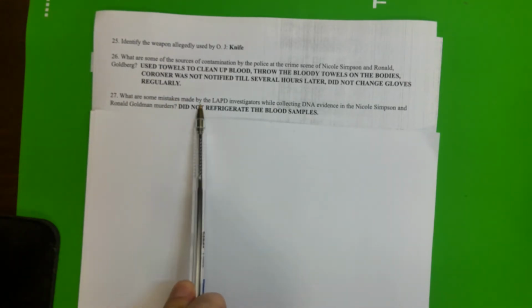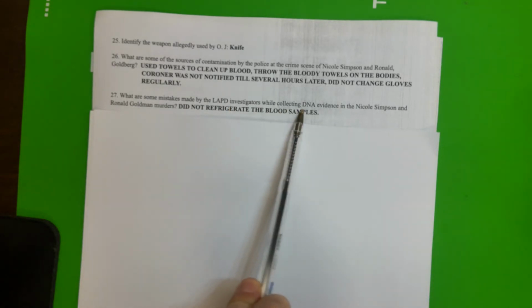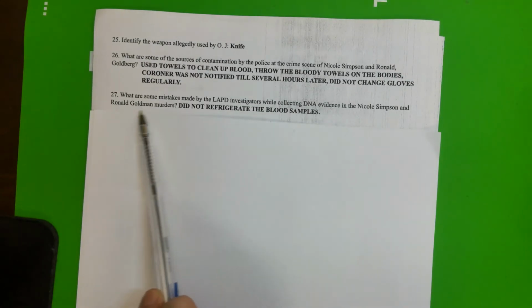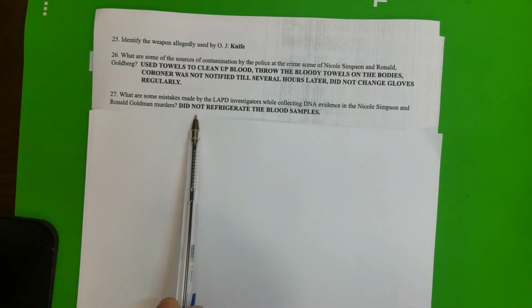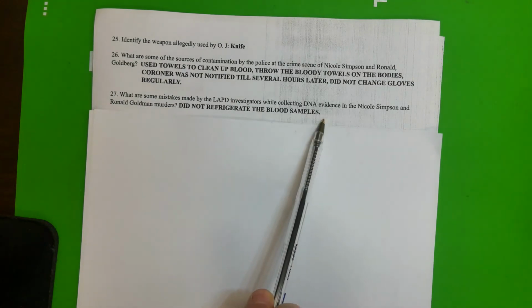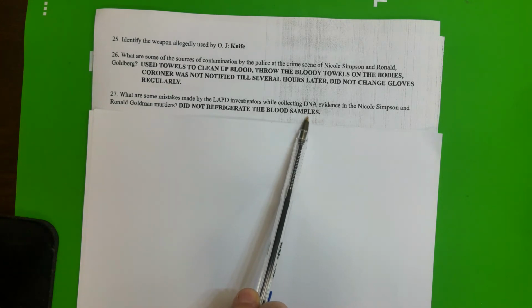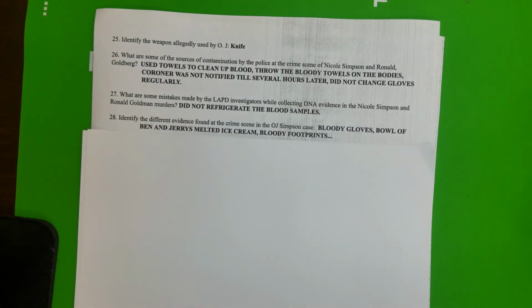What are some of the mistakes made by the LAPD investigator collecting DNA evidence in the Nicole Simpson and Ronald Goldman murders? Well, first of all, there you go. Did not refrigerate the blood samples. From what I remember, I think one of the detectives even put one of them in his back pocket. Okay, so yeah, big mistakes.